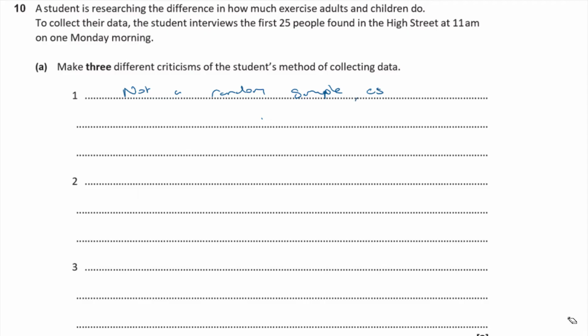As workers and school children are excluded due to the time conducted. So that's my first reason.